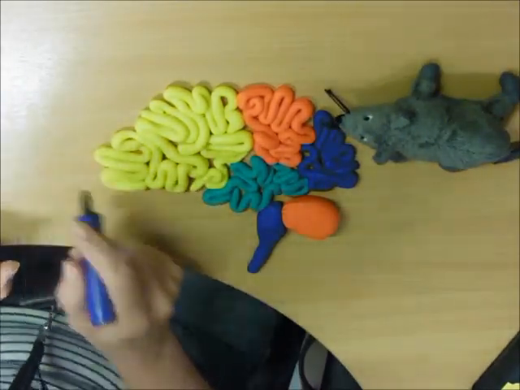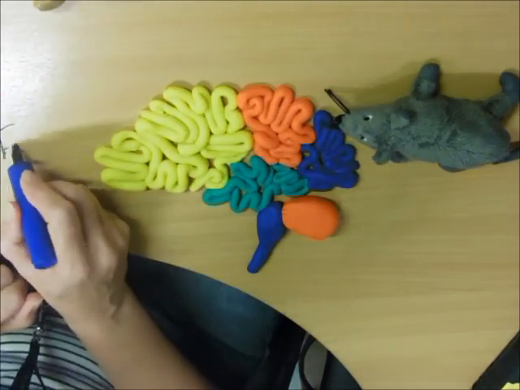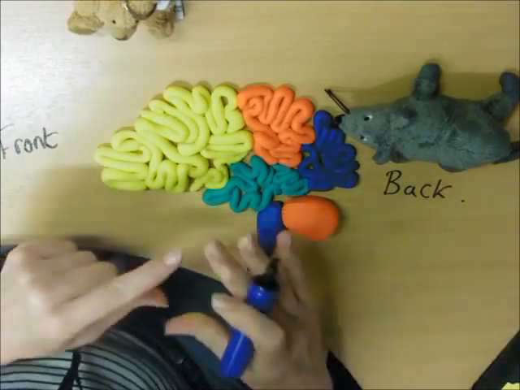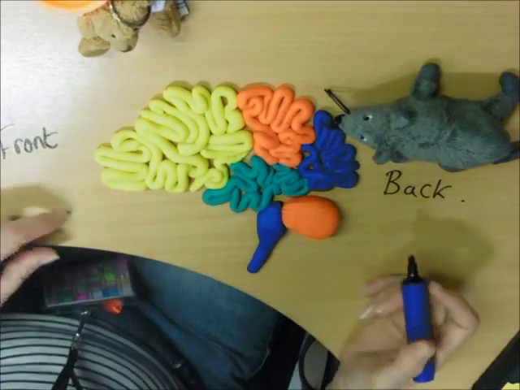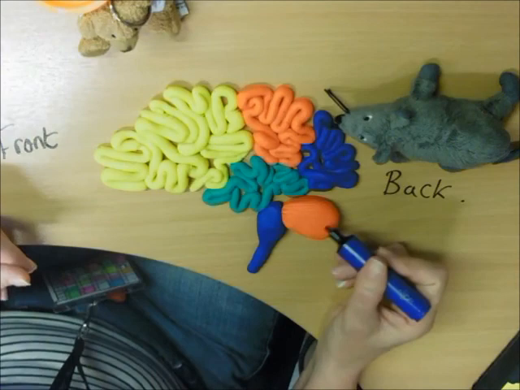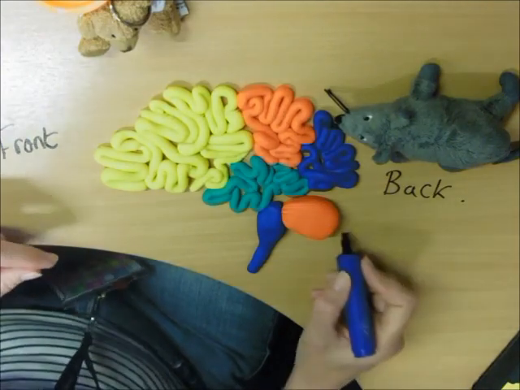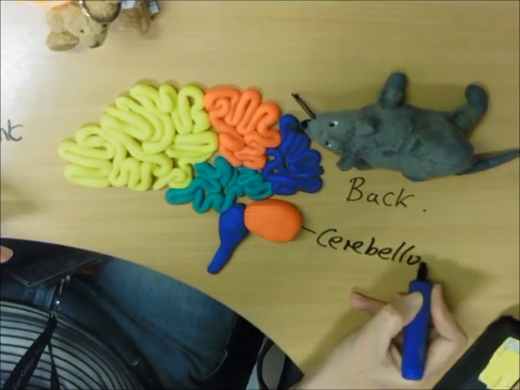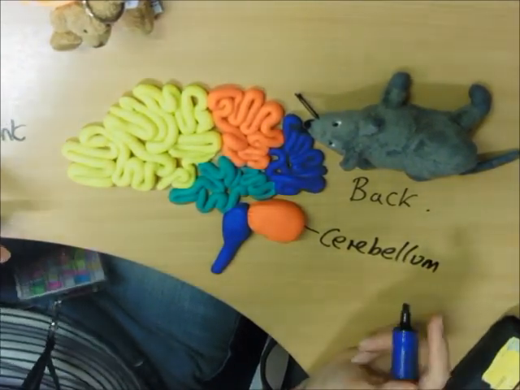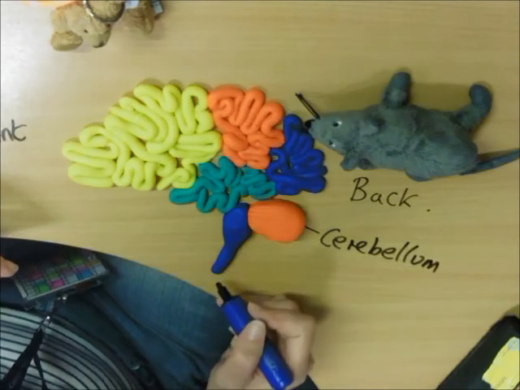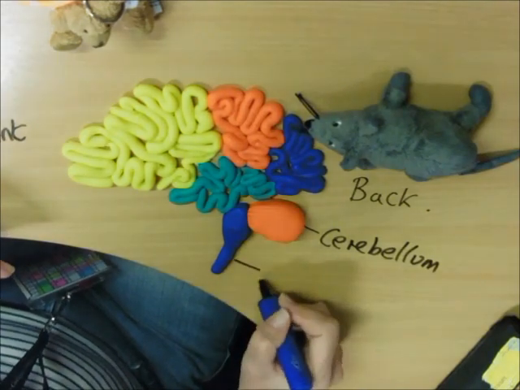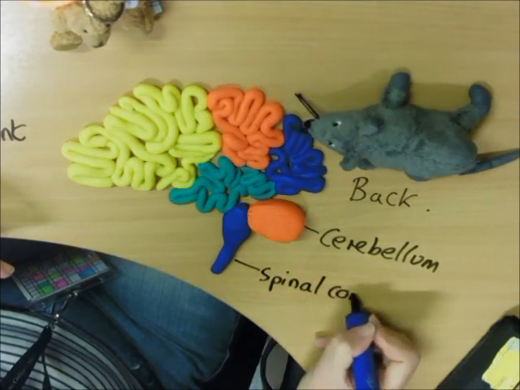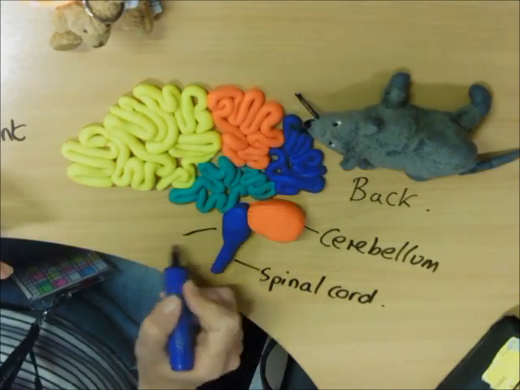This is the front of the brain. And this is the back of the brain. And it's a side view. So, how do I know that? This blob at the back, which isn't orange in real life, is called the cerebellum. And that's always at the back. This blue thing coming down from the brain, the thin bit at the bottom, is the spinal cord. And up here we've got the brainstem.